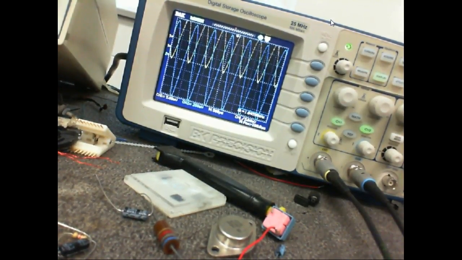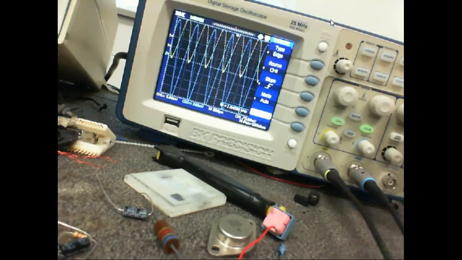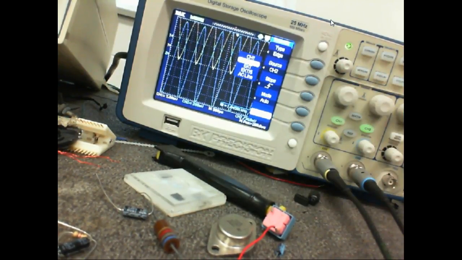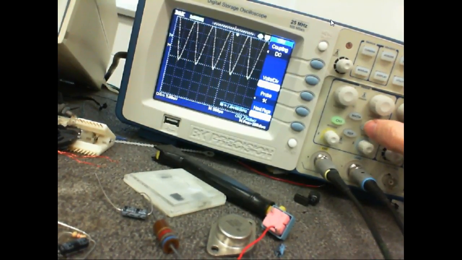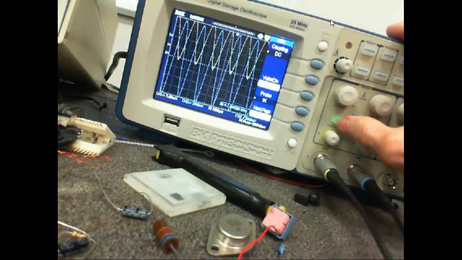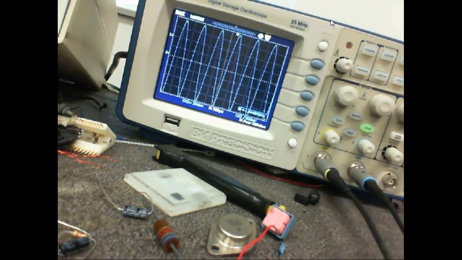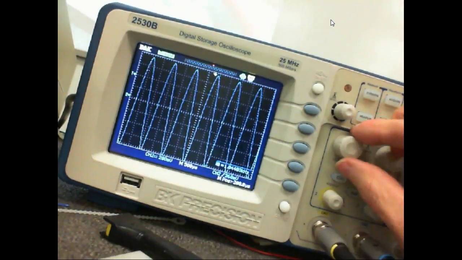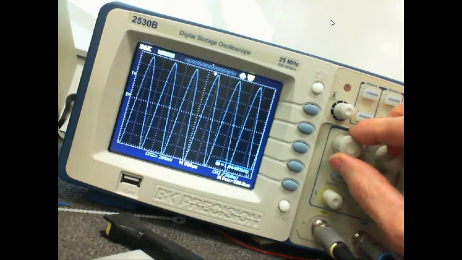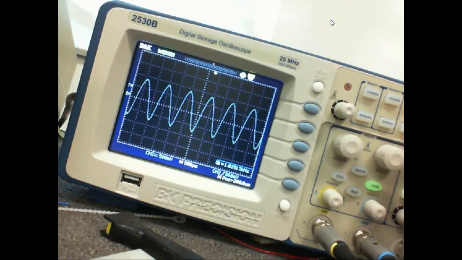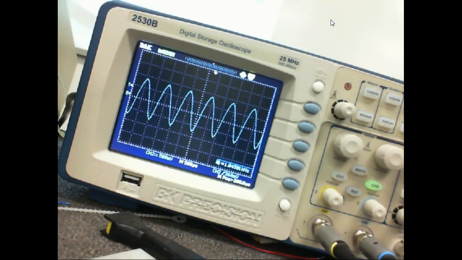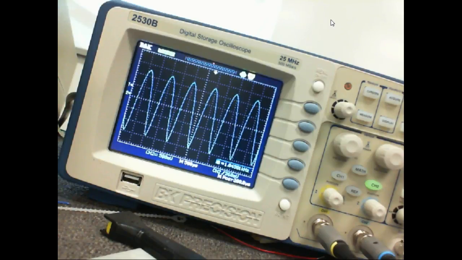Let me change my trigger over to channel 2. See channel 2 in there. And what I'm going to do is adjust this one so we get maximum gain. So now we got 0. We got 0 there. And then we'll adjust this one so we get a good signal that we can measure.